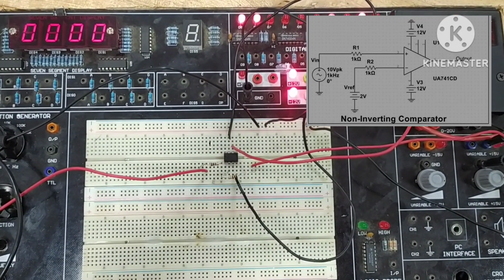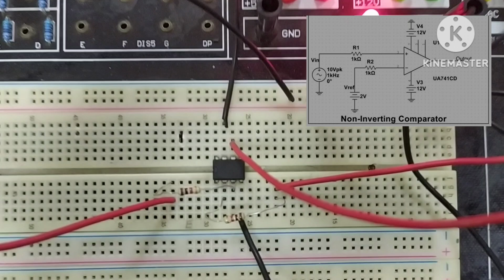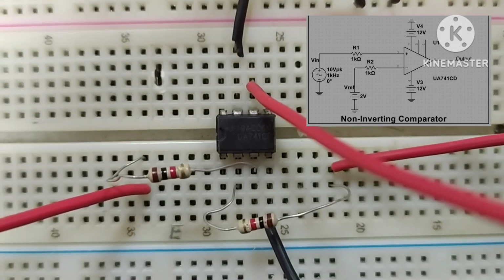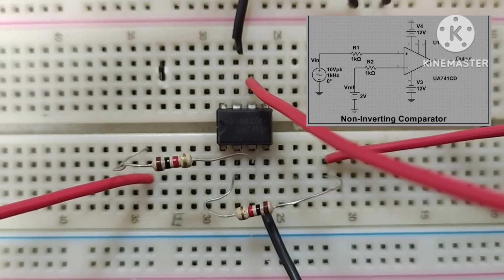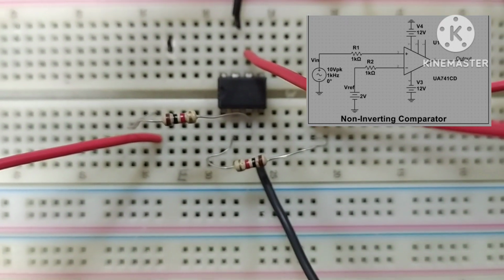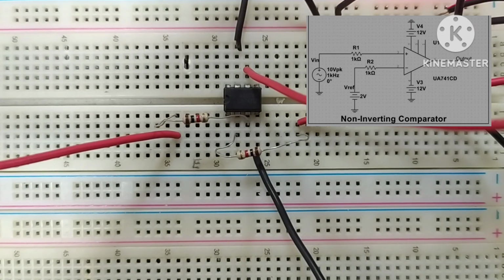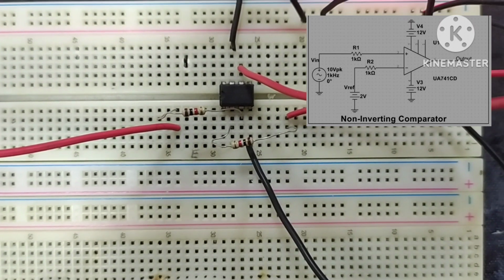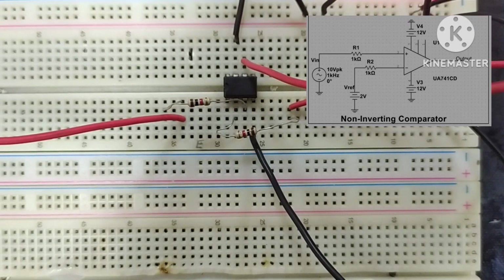We are using an IC 741 and two 1 kilo ohm resistors. One 1 kilo ohm resistor is connected to pin number 2, and the second 1 kilo ohm resistor is connected to pin number 3.